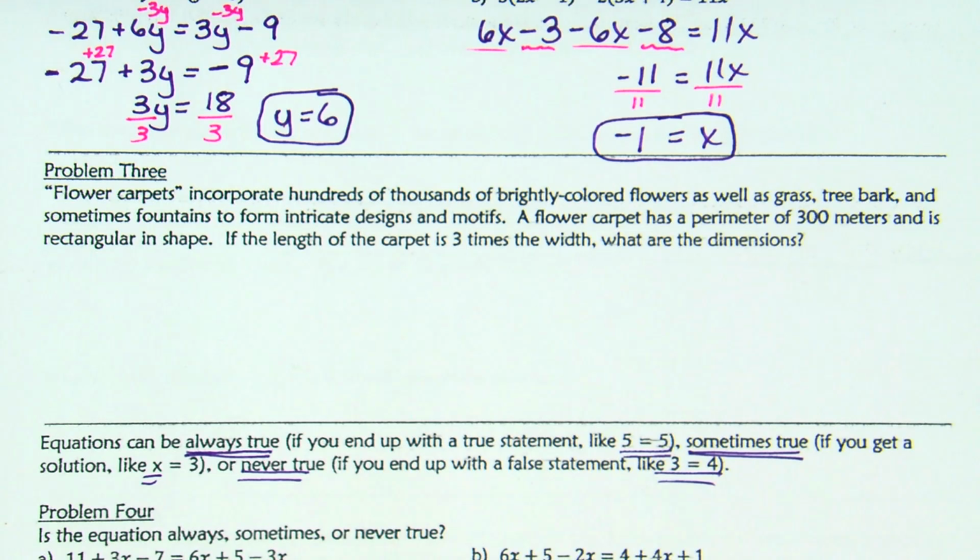Okay, first step in a word problem. Anyone know it? Read it. You can't hit skip if you haven't done the first step. You've got to at least try the first step. So, flower carpets in shape. If the length of the carpet is 3 times the width, what are the dimensions?